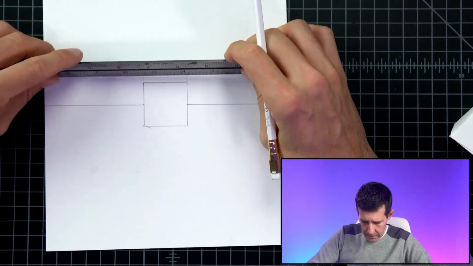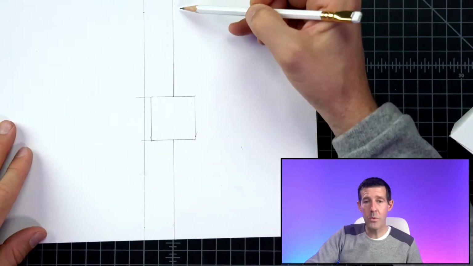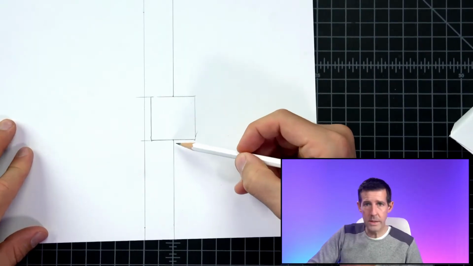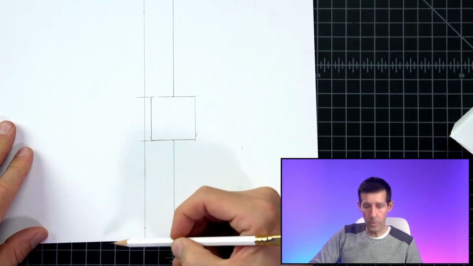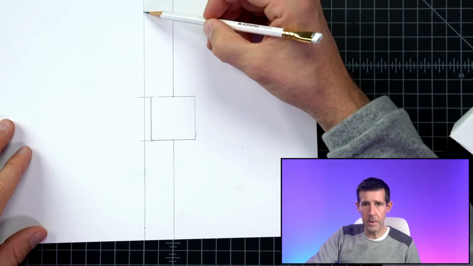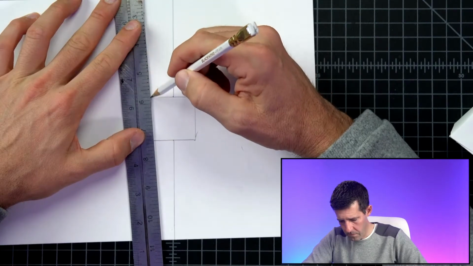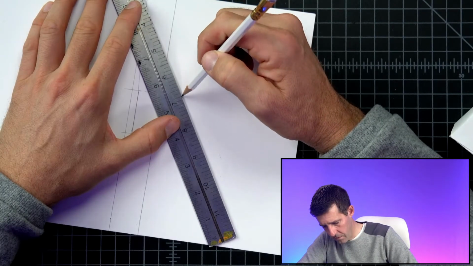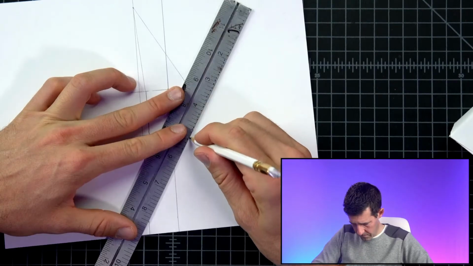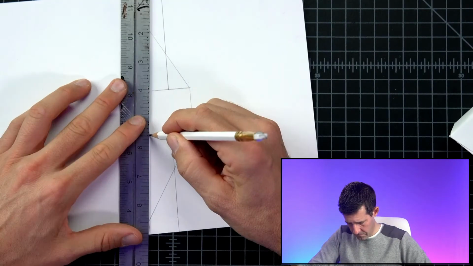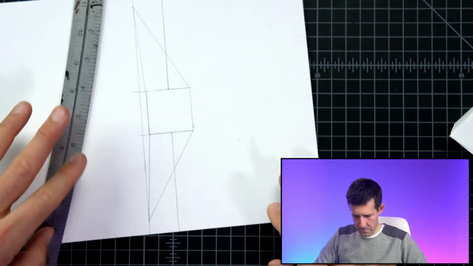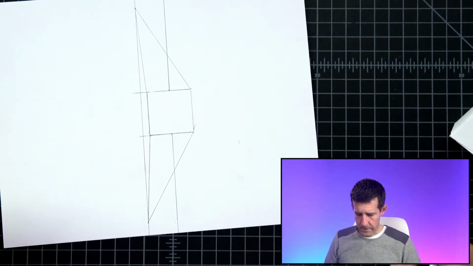It's like calculating slope on a line. We've gone up 3 inches and over 1 inch. And then we did the same thing here. We've gone down 3 inches and over 1. This is going to become the apex. So we're going to draw the pyramid lines down from here. Okay, you see where this is going?